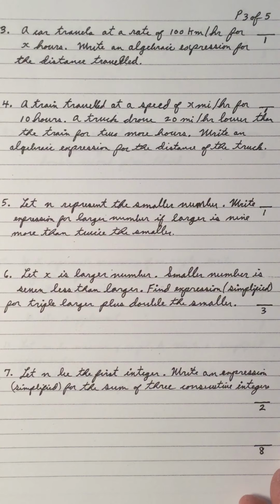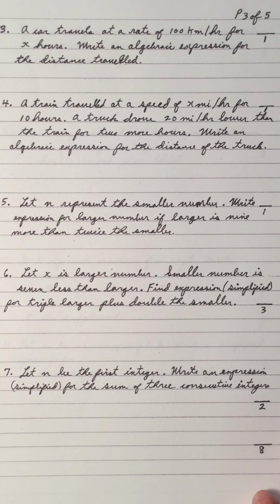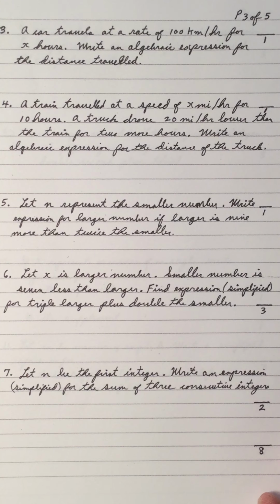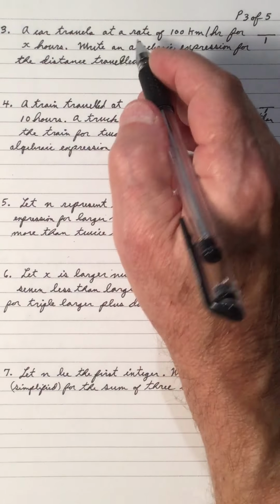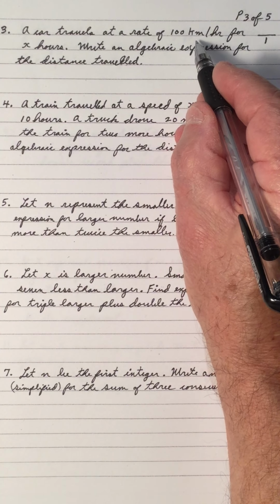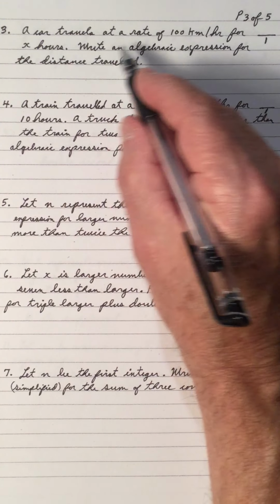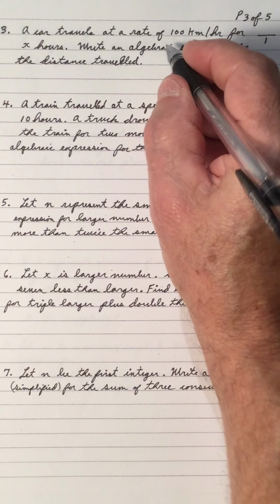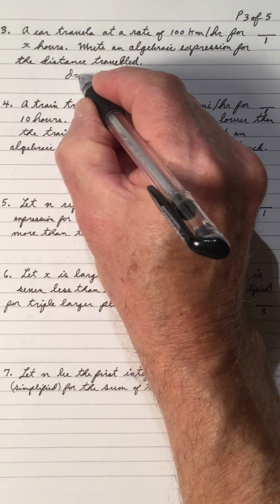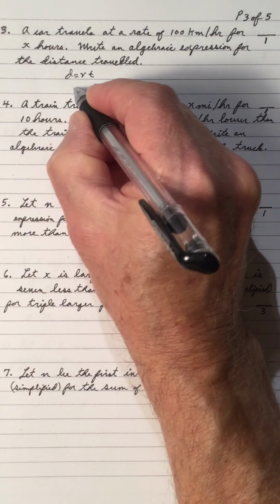Let's do some more. Remember, we're reviewing from videos 7 to 14. And number 3 here, a car travels at a rate of 100 kilometers per hour for x hours. Write an expression for the distance traveled. Remember, distance is rate times time.